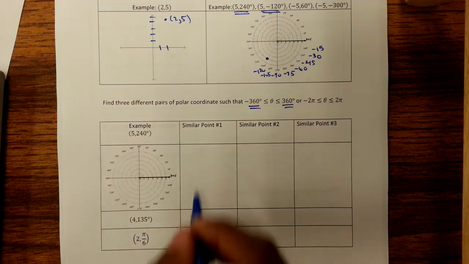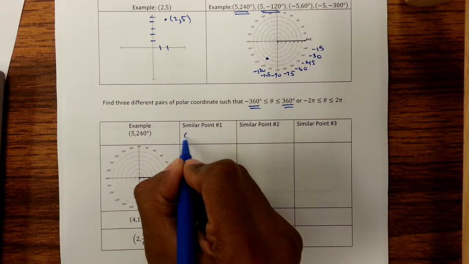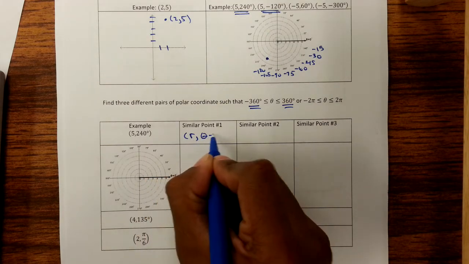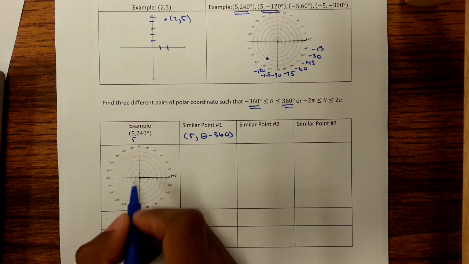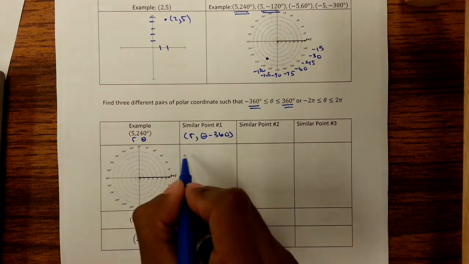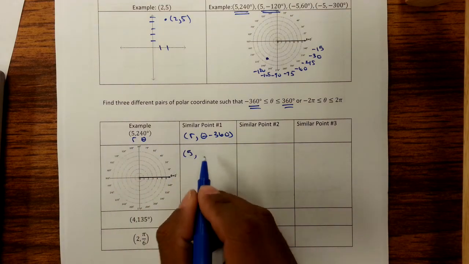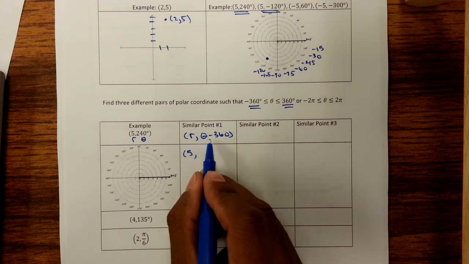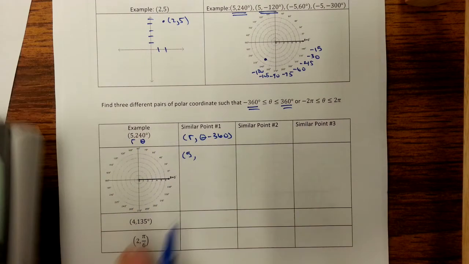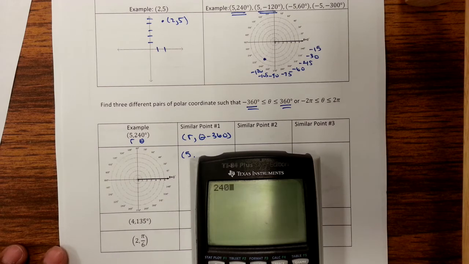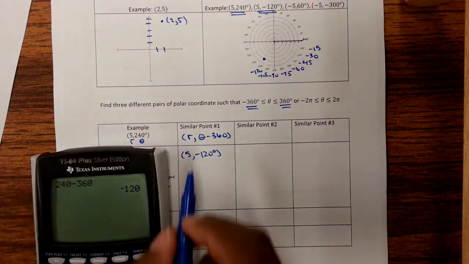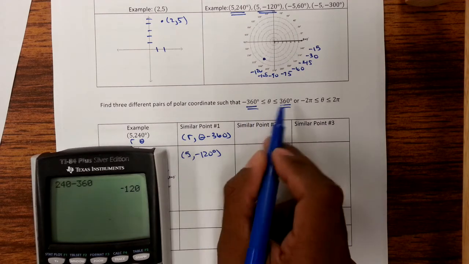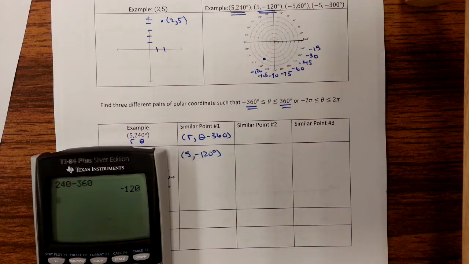So the first formula I want you to know is the first similar point is going to be r, theta minus 360 degrees. So what that means is 5 is my r value, 240 is my theta value. So r is going to be 5. To get my new angle, I'm going to take theta minus 360. In other words, I'm going to take 240 minus 360 degrees, which means that my new angle is going to be negative 120 degrees. This new angle needs to fall between negative 360 and positive 360, which it does.